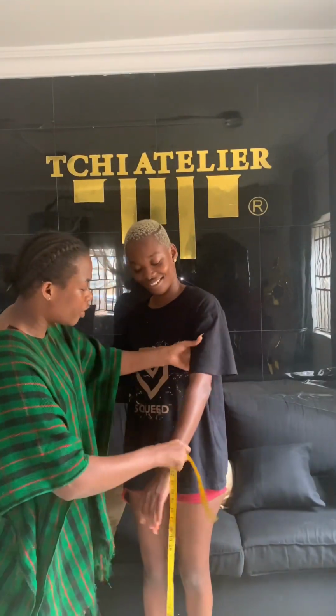Another thing I think I forgot, measure your client's elbow circumference. You have to tell them to put their hand on their waist, okay? Tell them to put their hand on their waist and then you take their elbow circumference. Elbow circumference, okay? So my model's elbow circumference here is 27 cm. So we are done.